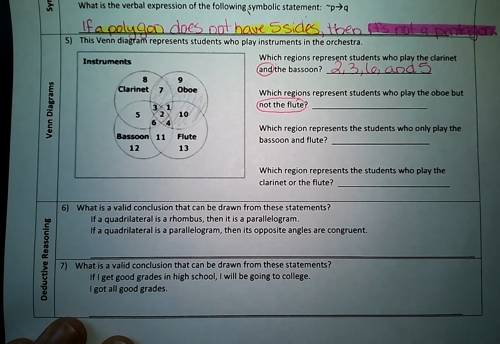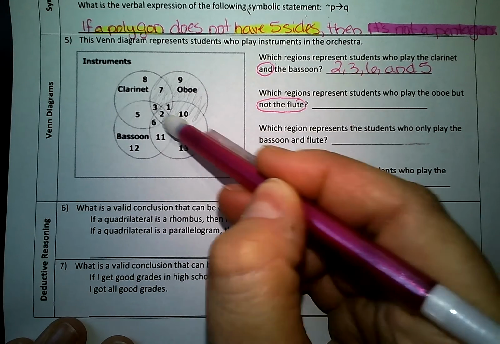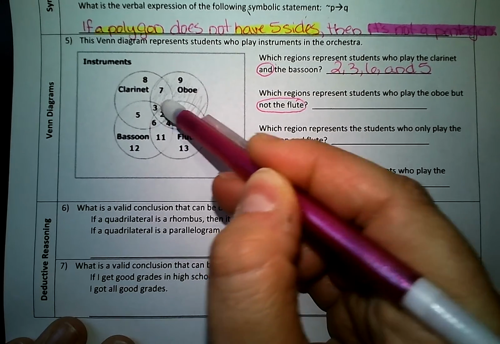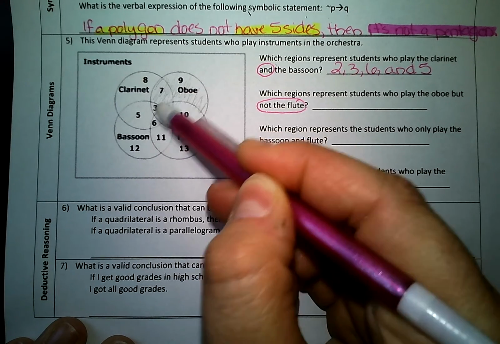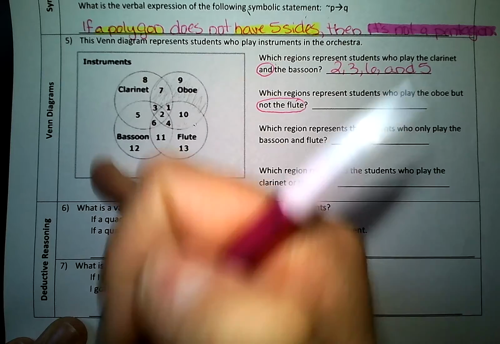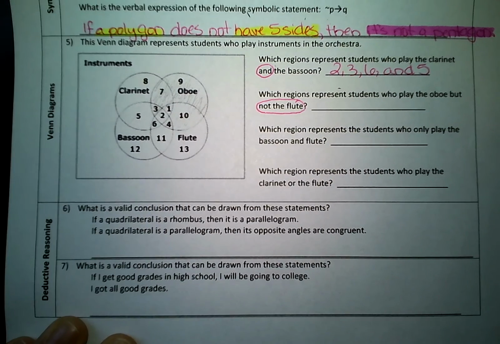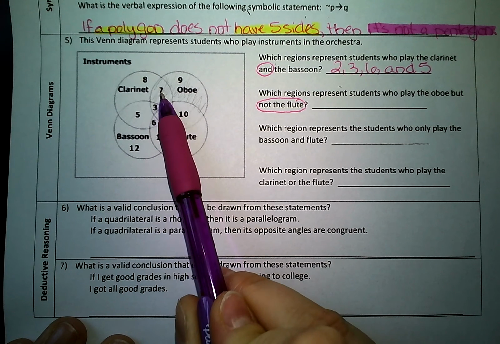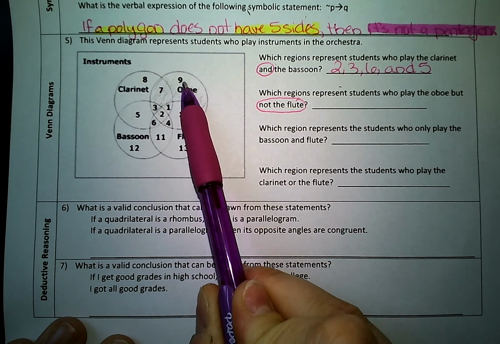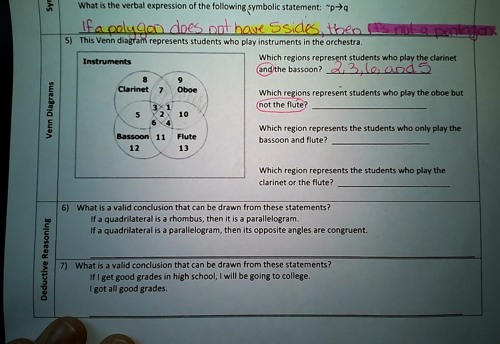So I'm going to go back in here and erase the shading that includes the students in the flute bubble. This leaves sort of a crescent moon-shaped region to describe. Zone 3, Zone 7, and Zone 9 represent students who play the oboe but who don't play the flute.